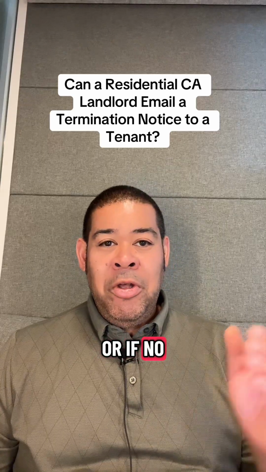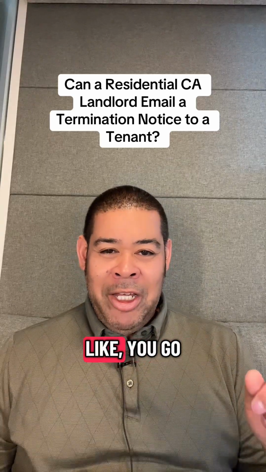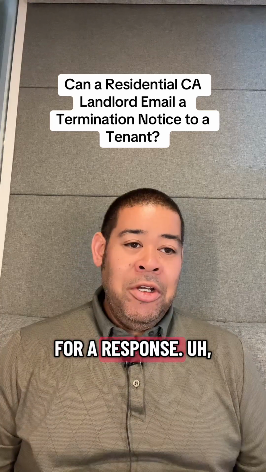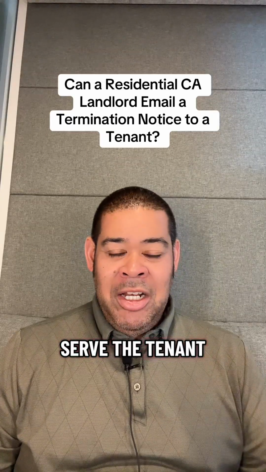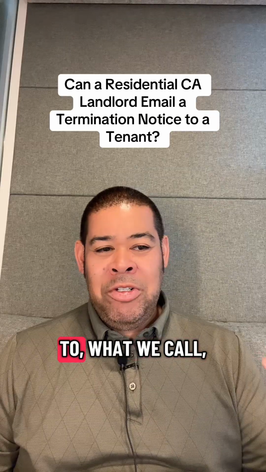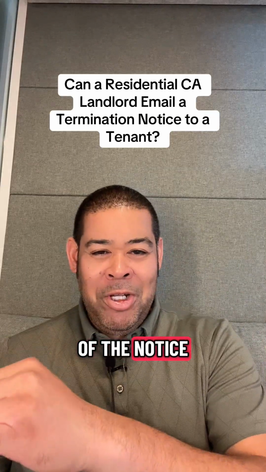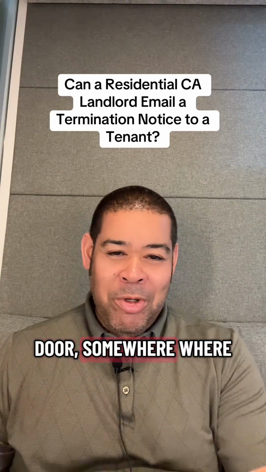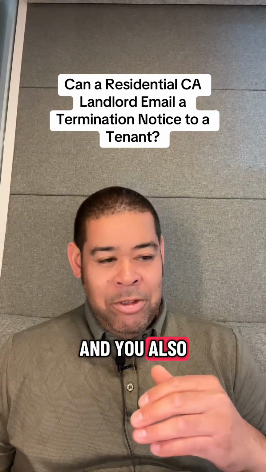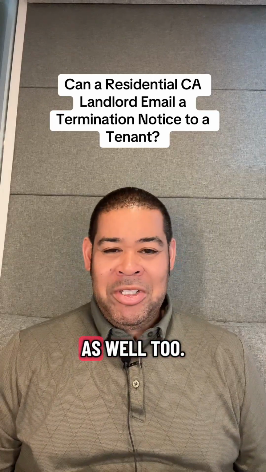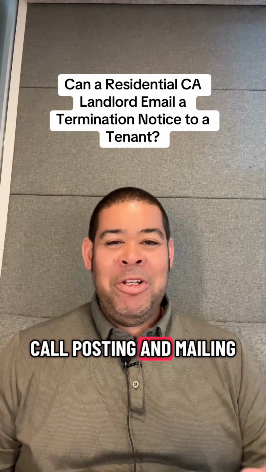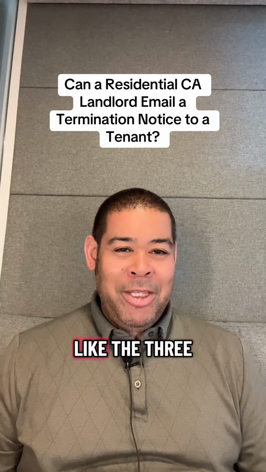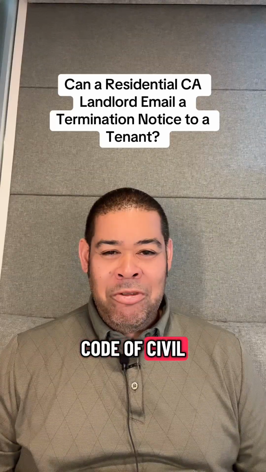Or if no one is at the home, like you go to the home, knock on the door, and wait for a response, if no one's there, you are allowed to post a copy of the notice in a conspicuous spot of the property, usually the front door, somewhere the tenant is going to find it, and you also mail a copy of the notice as well. That's what we call posting and mailing, or nail and mail service. Those are the 3 methods under the Code of Civil Procedure.